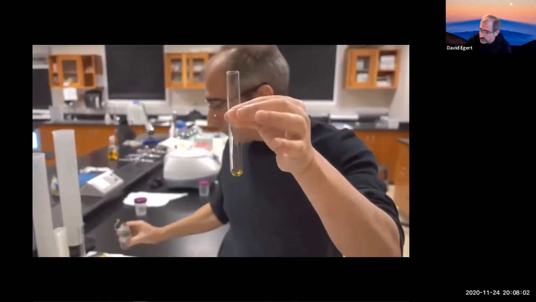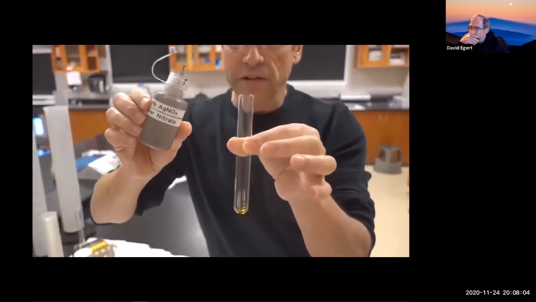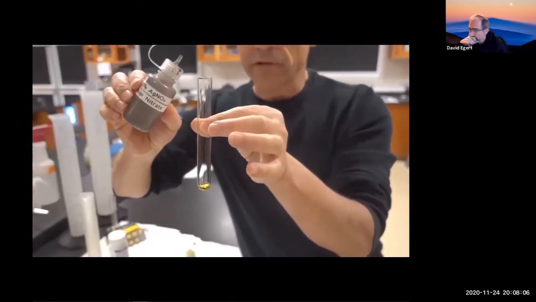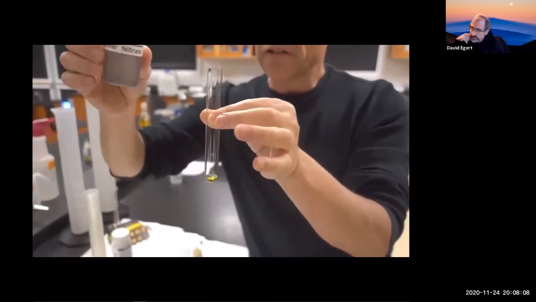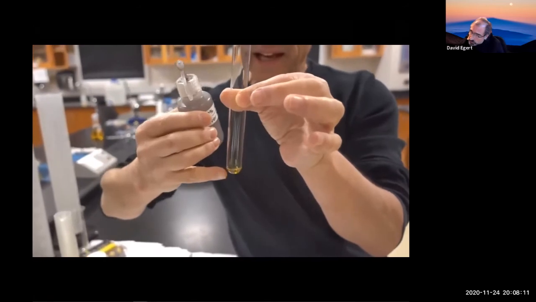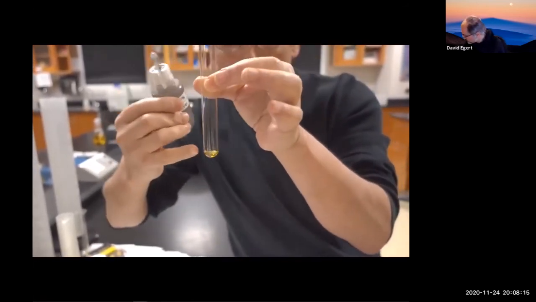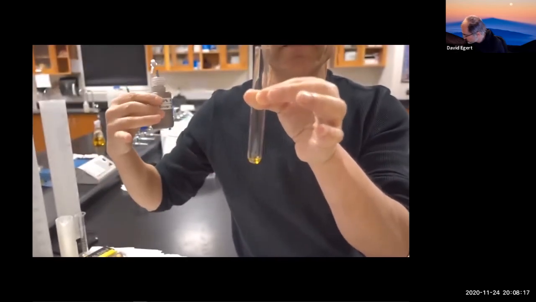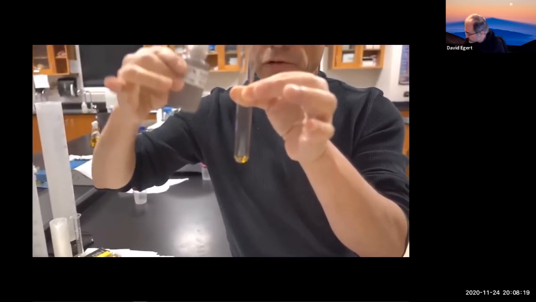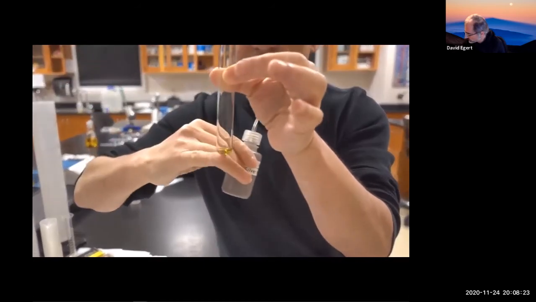And now I'm going to add silver nitrate solution drop by drop. This forms a precipitate. As a drop hits the solution, it's going to turn brown for a moment, but then will probably become yellow again. I'll keep adding drops of silver nitrate until this solution stays brown.